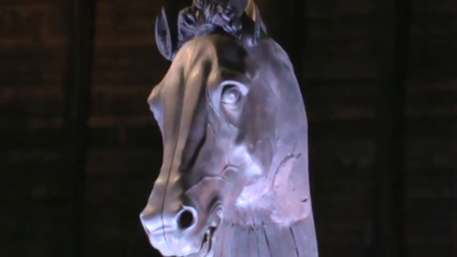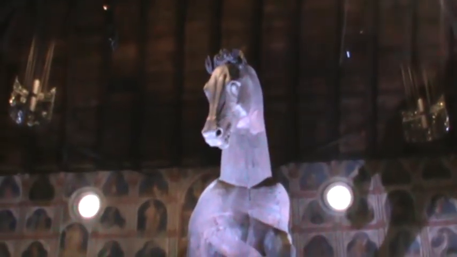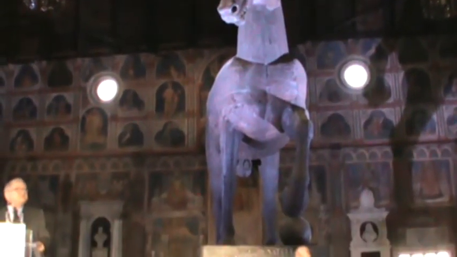The other question? This is a beautiful hall, isn't it? It's such a magnificent place to give a presentation.